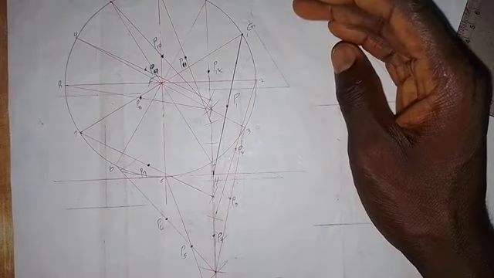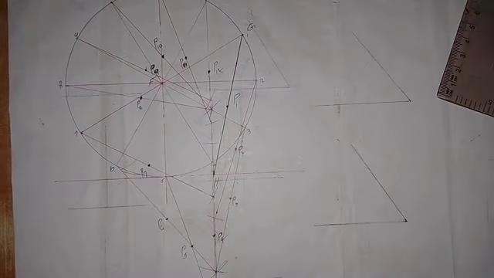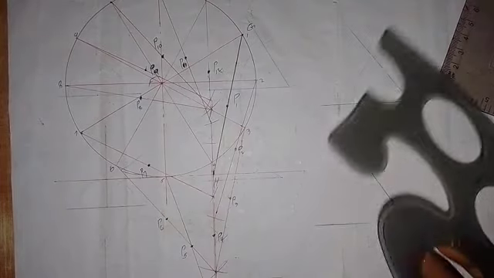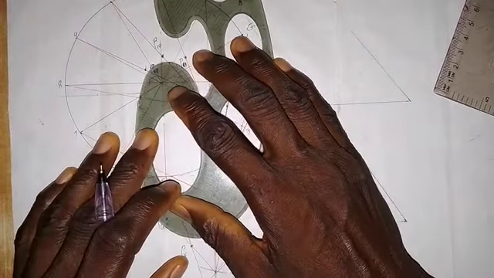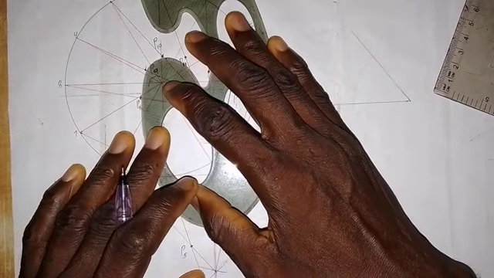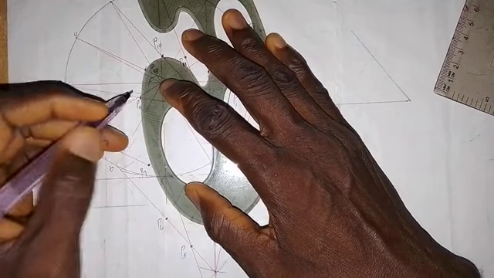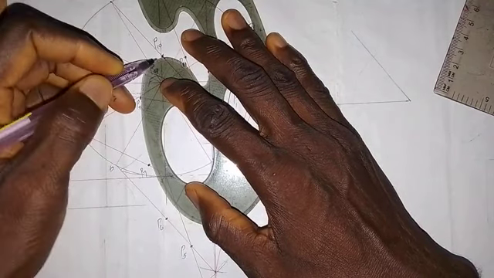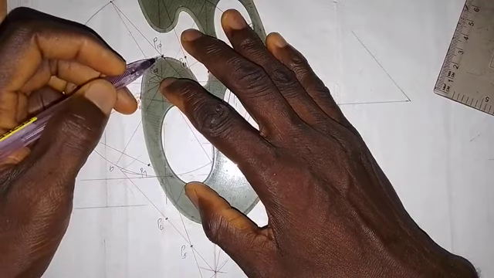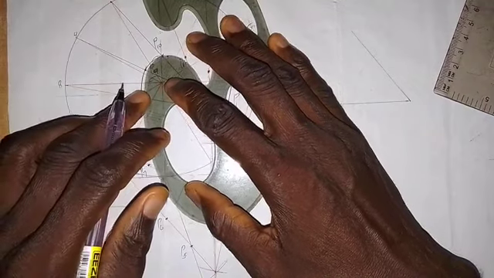The next thing that we need to do is to join these points together with the use of a French curve. So okay, let me start like this. I can join these 3 points together like this. Okay.